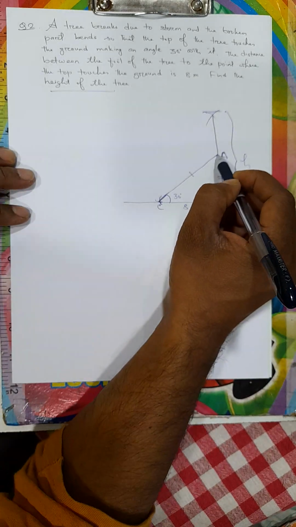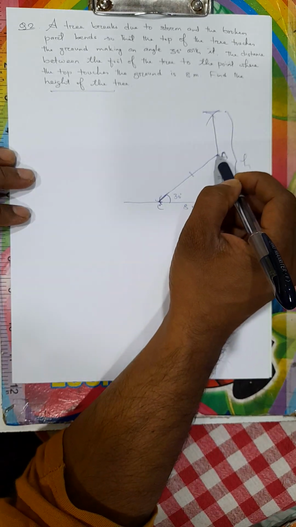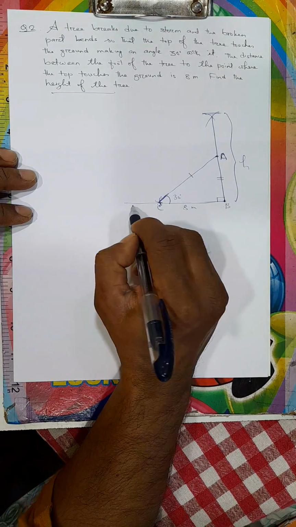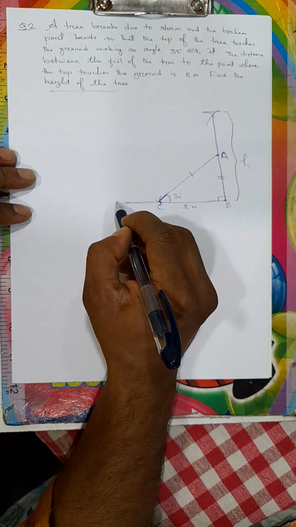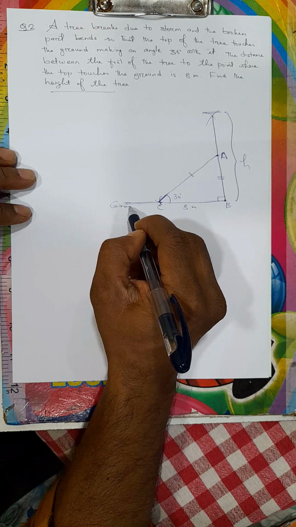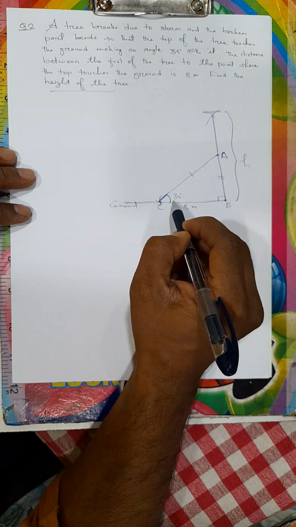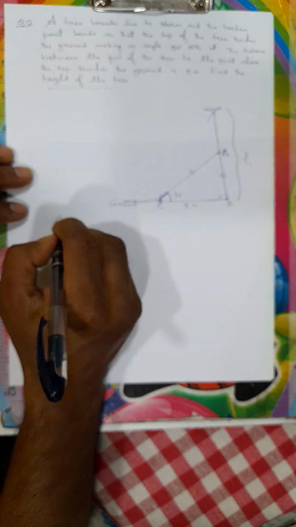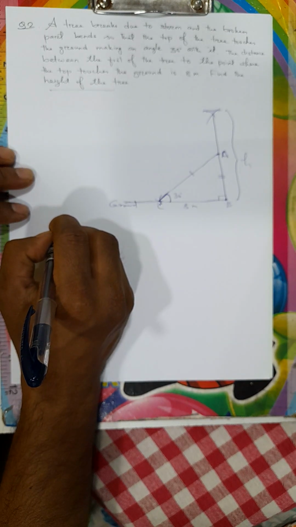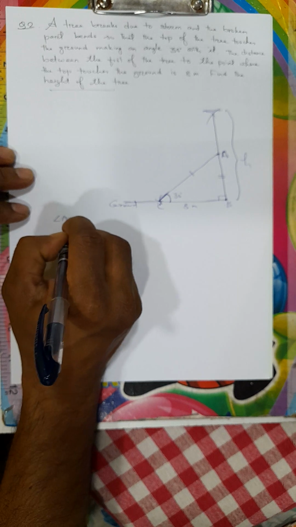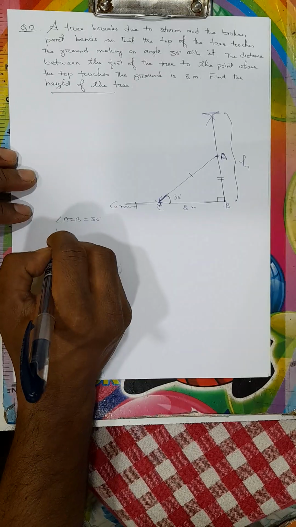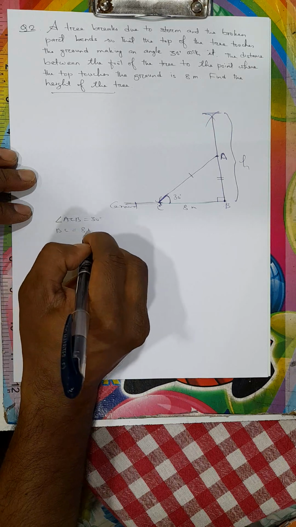The tree was broken at this point A, and the top of the tree touches the ground. This is the ground level, right? And it is making 30-degree angle with the ground. So we were given angle ACB equal to 30 degree, BC equal to 8 meter.